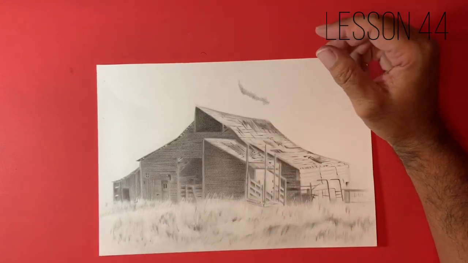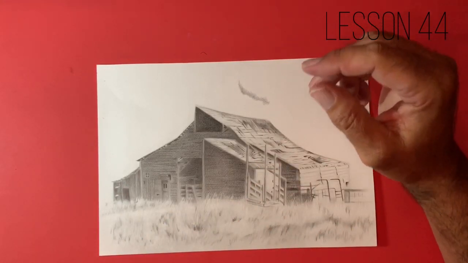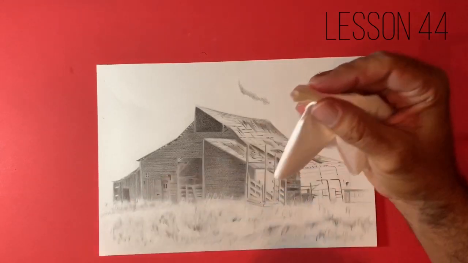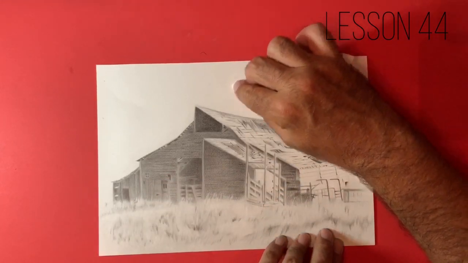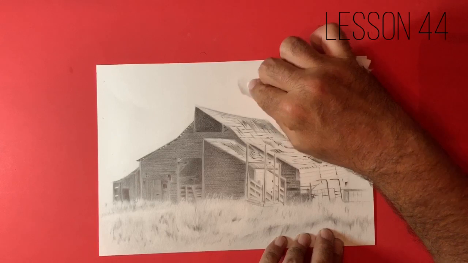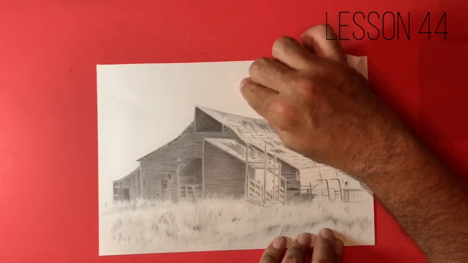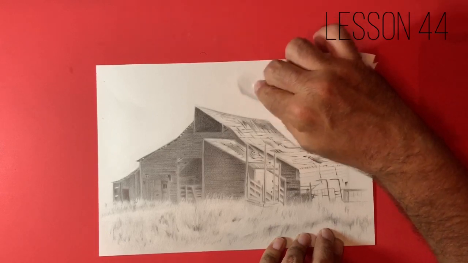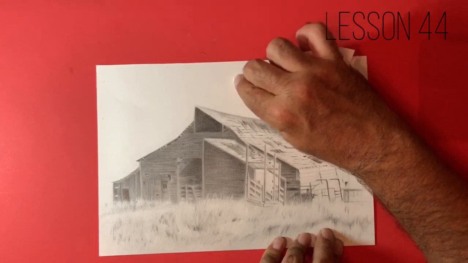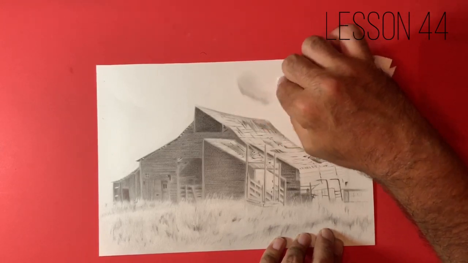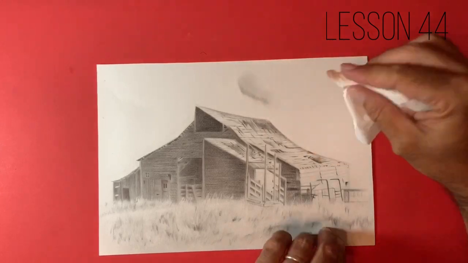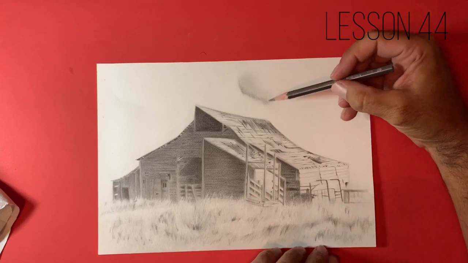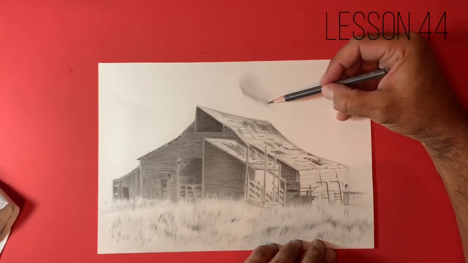Okay, so I've got a little bit of my dark value in there. So I'm going to take the tip of my tissue paper, and I'm just going to very, very lightly start to blend out slightly, and I'm just using some circular motions. Now be very careful you don't press too hard with this paper, because the tissue paper can tear.